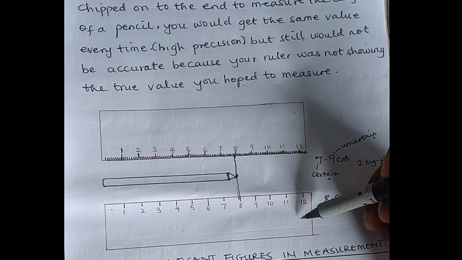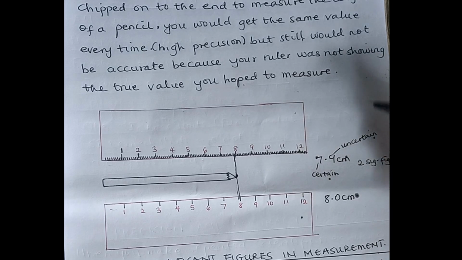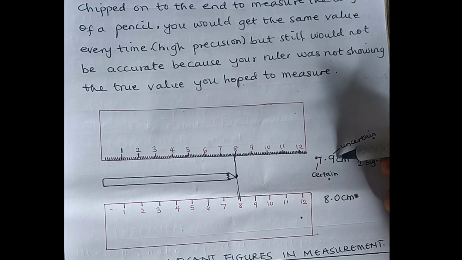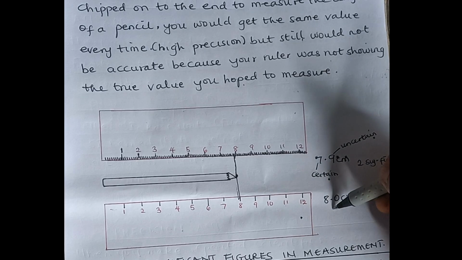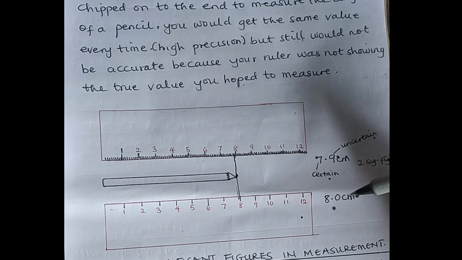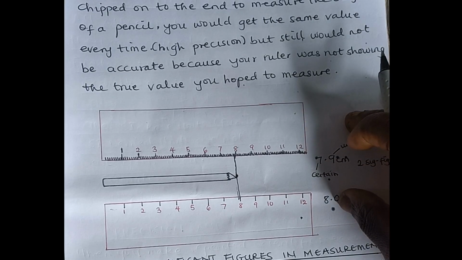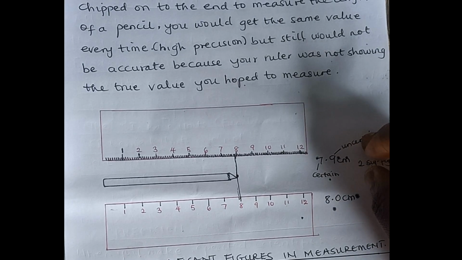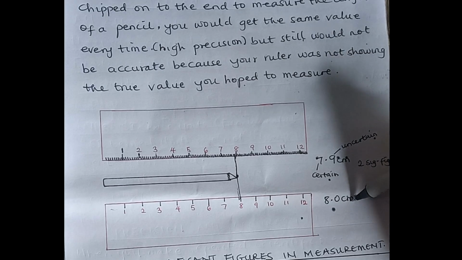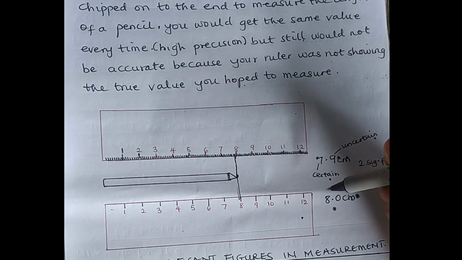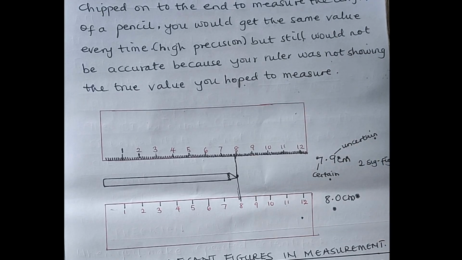Now you can see here that the first ruler gave us the precise value, whereas the second ruler only gave us an approximated value. We are not precise. It's actually accurate but not precise. So it is possible to be accurate and not precise, or precise and not accurate.